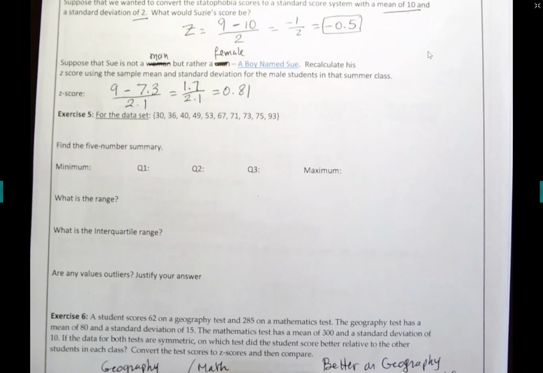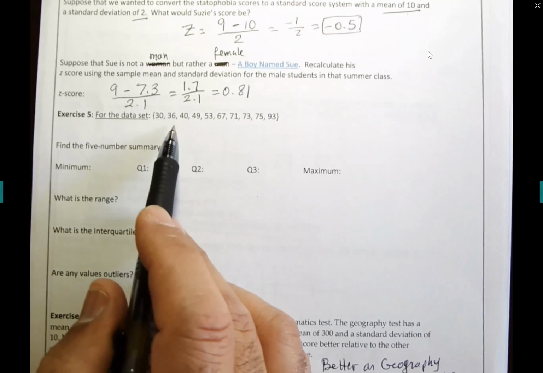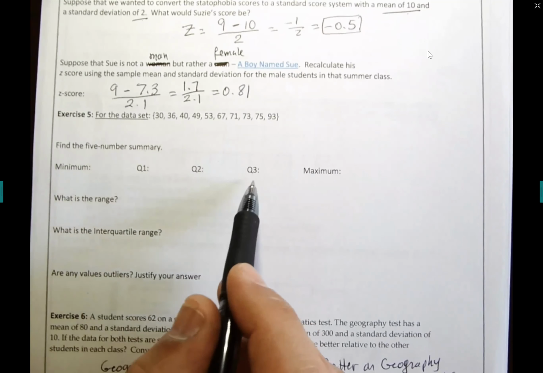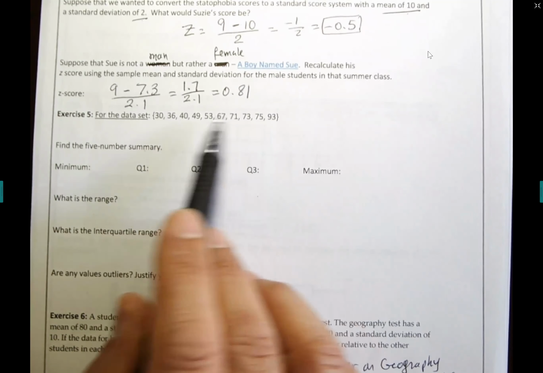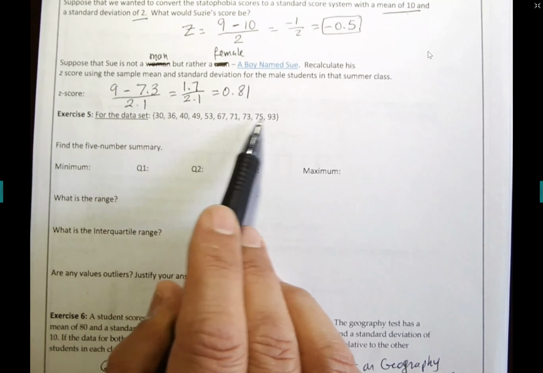Exercise 5, guys. Find the 5-number summary. You can input this into your calculator and find the minimum, Q1, Q2, Q3, and maximum. And I do encourage you to use technology, guys. But if the data is nicely arranged in order, I think it's faster to do it probably by hand. And I think I did arrange the data in order. How many values do I have here? 1, 2, 3, 4, 5, 6, 7, 8, 9, 10.